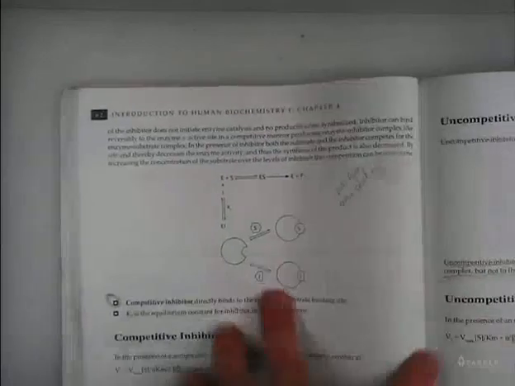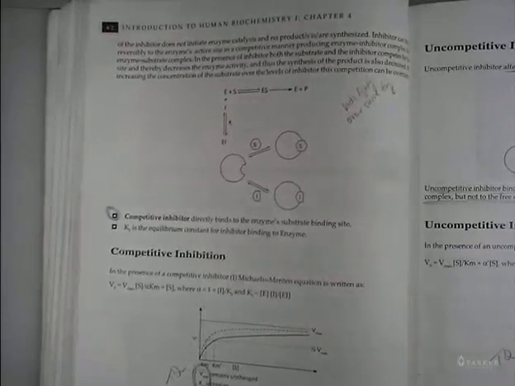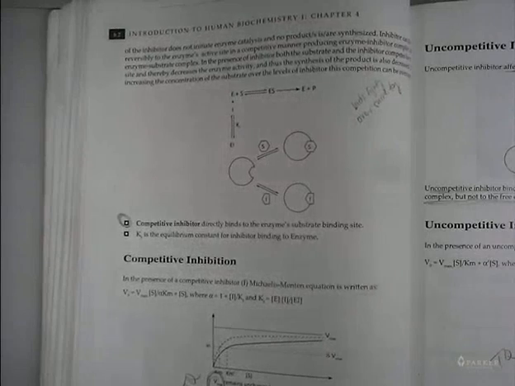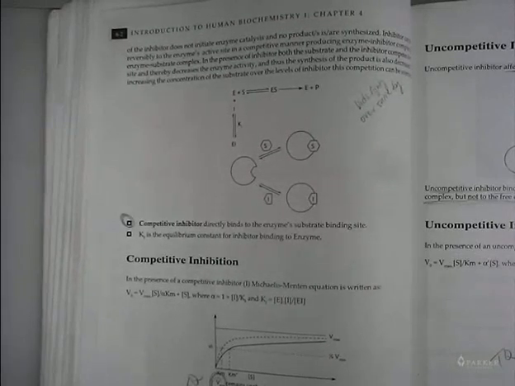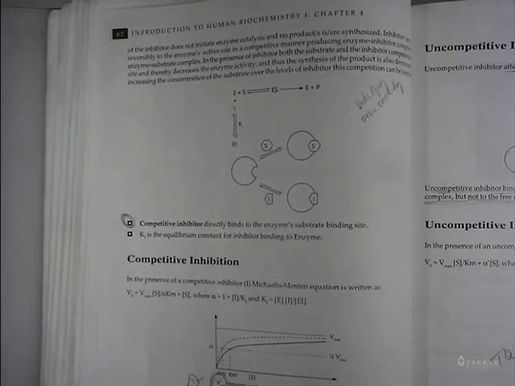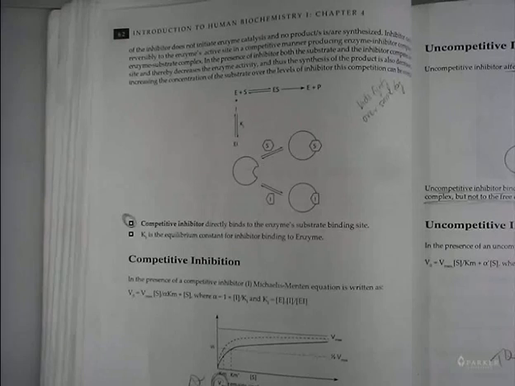Okay. We got pictures. All right, so say you have you and your sibling, and there's one toy, right? Only one of you can play with that toy at one time because you're like 5. So they're both competing for that same thing, that same spot. And so what happens is the substrate can bind here, and then the enzyme can go on and work.